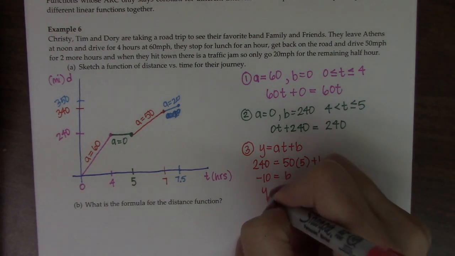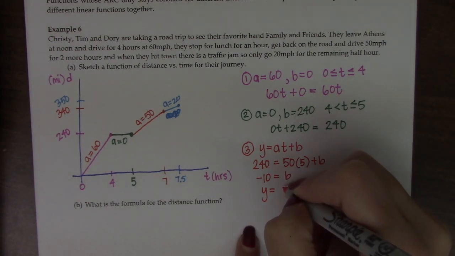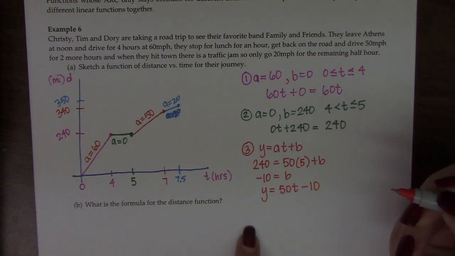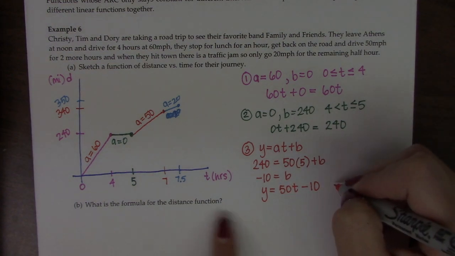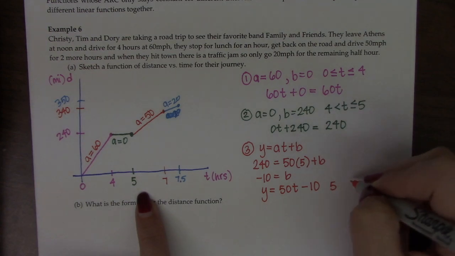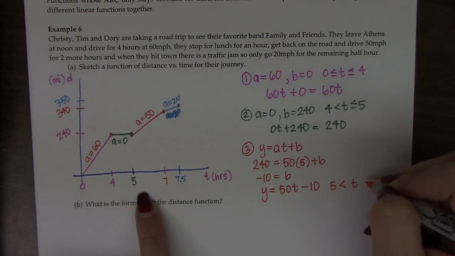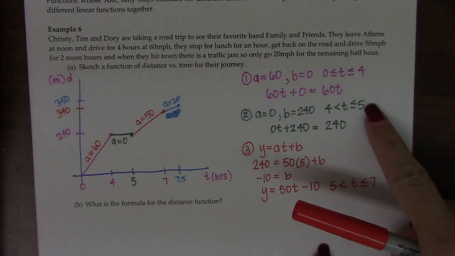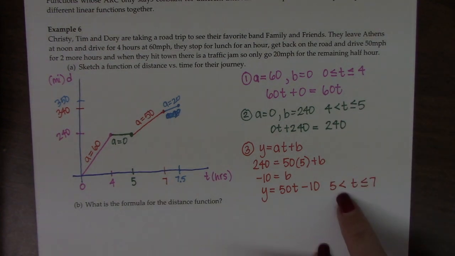So now this line is y equals 50t minus 10. And this is true from 5 to 7. So once again, I used 5 in the second piece of the function, so I don't keep it in the third piece of the function. I just say it starts at 5, and then we let it end at 7.